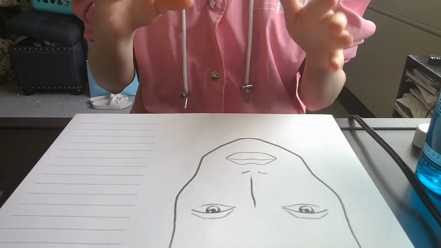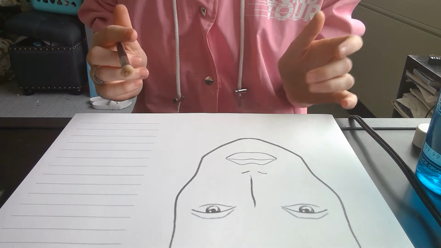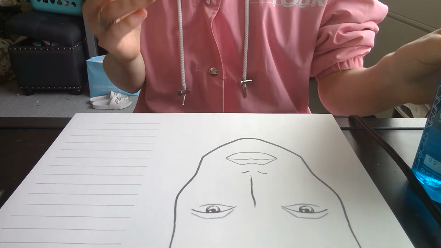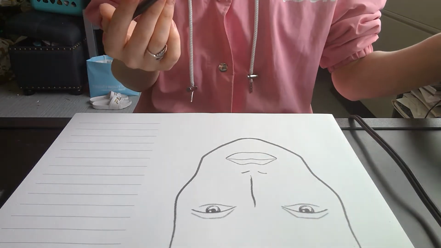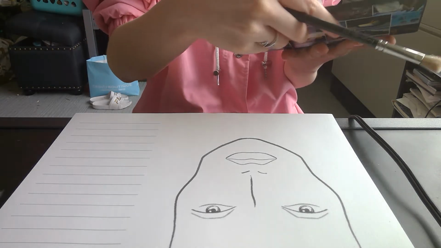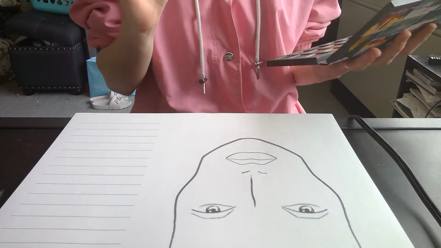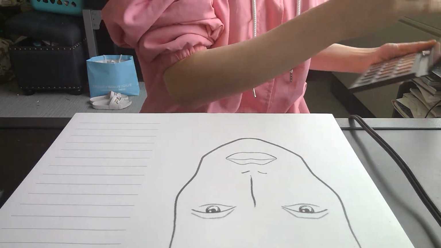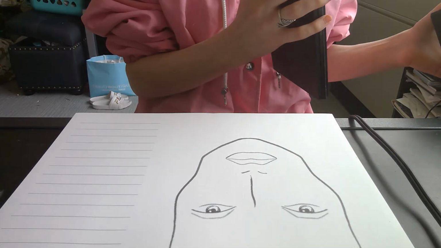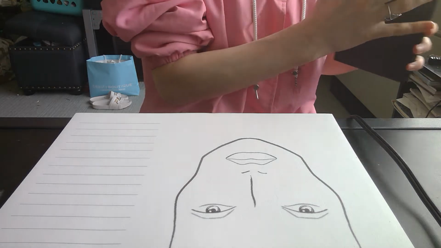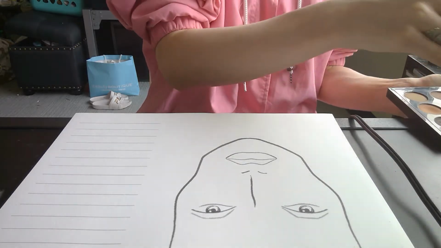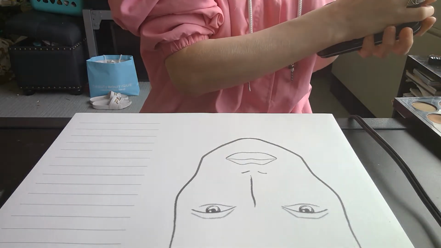Without further ado, we're just going to start with the eyes right away. We're going to do something kind of Instagram-y, but a little bit more subdued. I think I'm going to go with a really light color first. You can use your own brushes for this, any brush that you want. It's just based on what you like for your brushes.